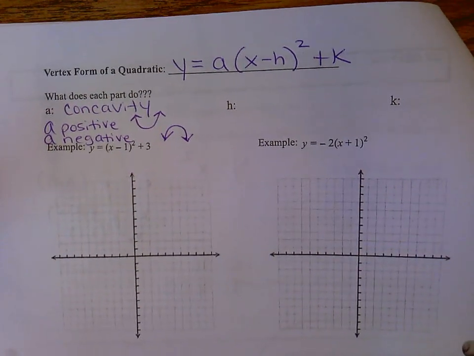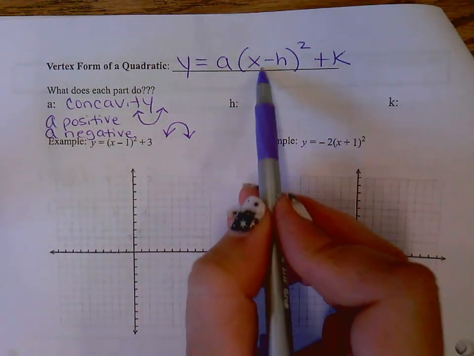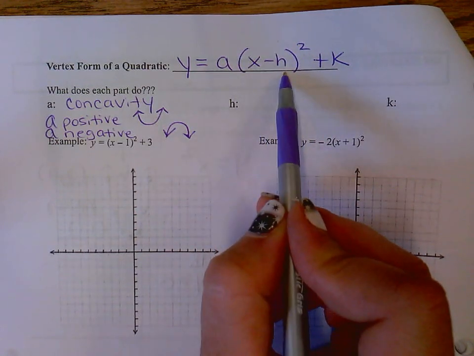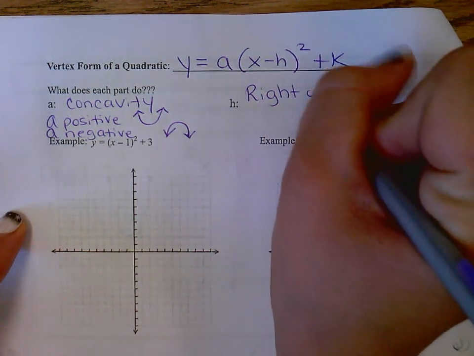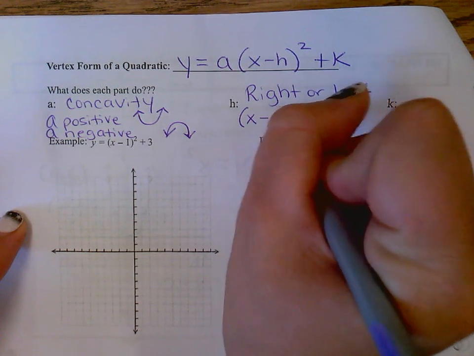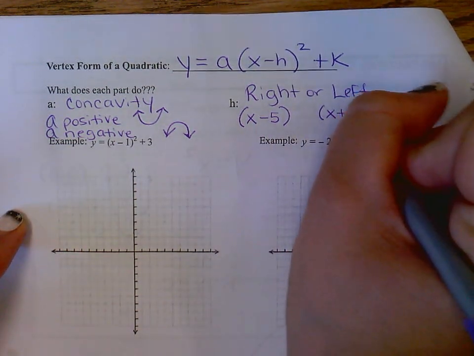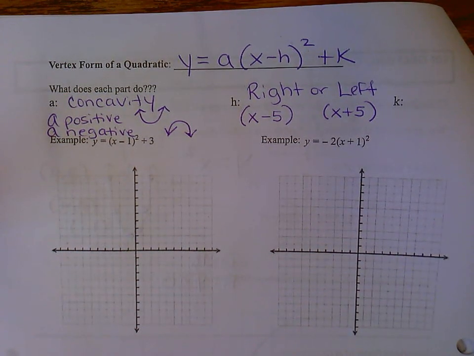So you're going to see that 3 times when we go through every single formula. H, this is your left and your right because it's inside with X. So H is right or left. So I'm going to say, how about X minus 5 would go to the right, but X plus 5 would go to the left, right? So we know that inside the parentheses with x, it's backwards from what we think it is, just like on the quiz you took today.